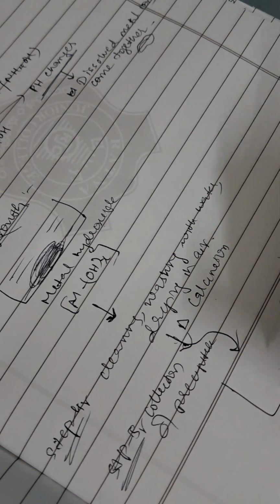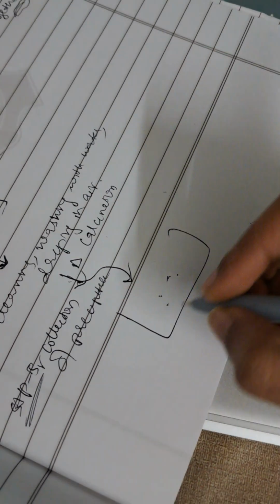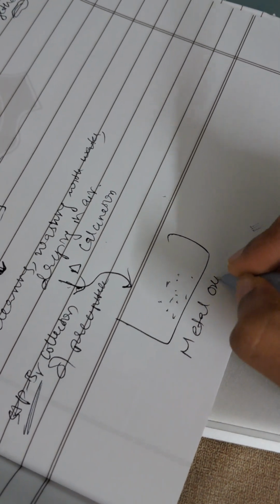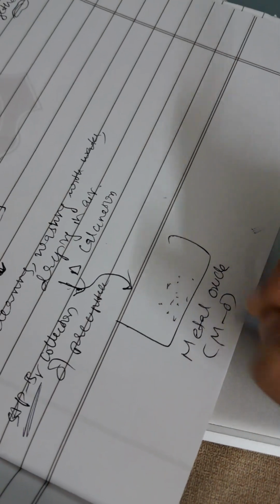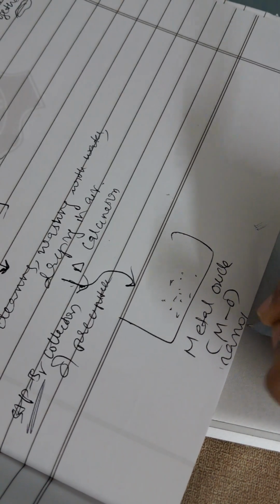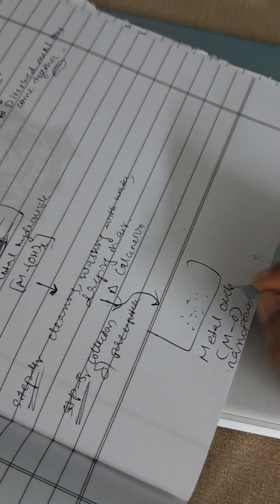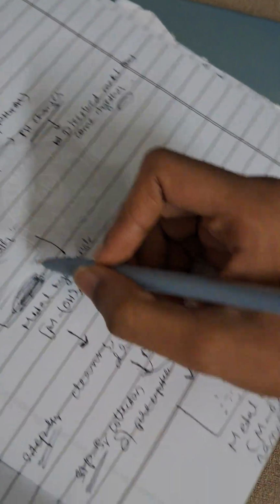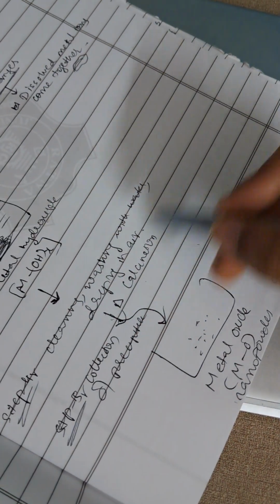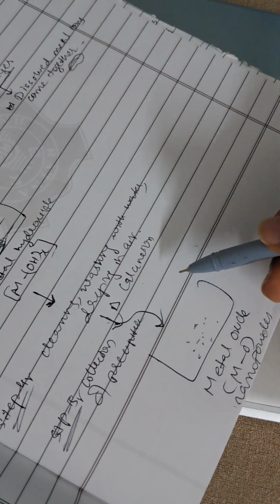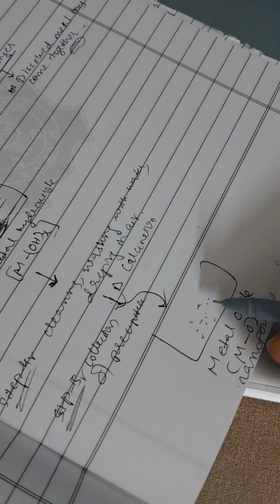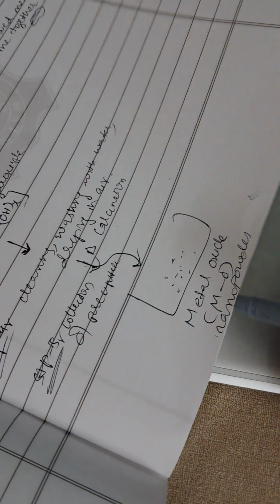When you heat it, you will get metal oxide, MO, which is nano powder. Because that precipitate, that particle has already grown to nano size, but it is a precipitate. We need to collect that. So we need to wash, clean and dry it. After that we do calcination, means heating at high temperature in the absence of air. Then we will get metal oxide, that nano powder.